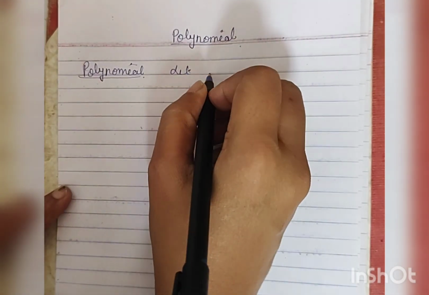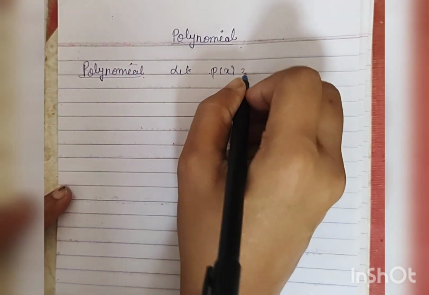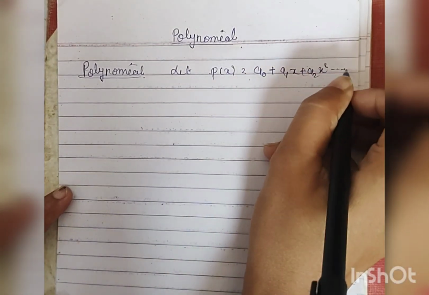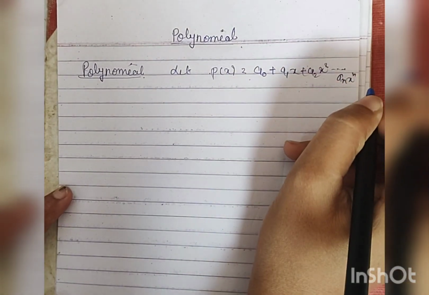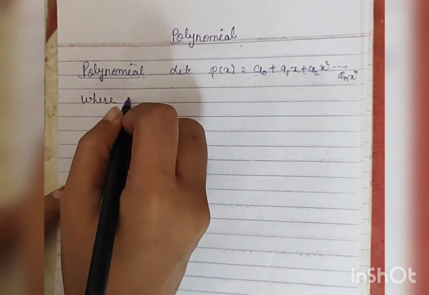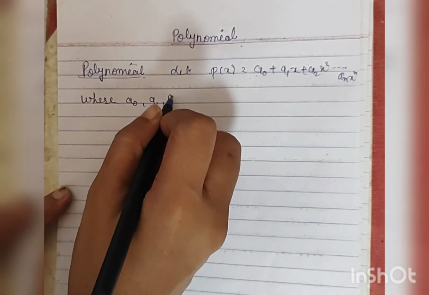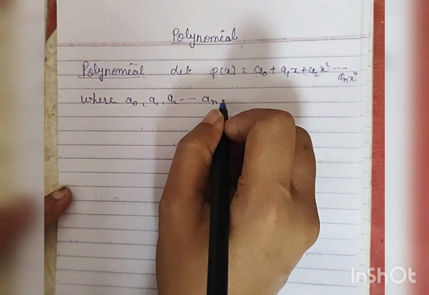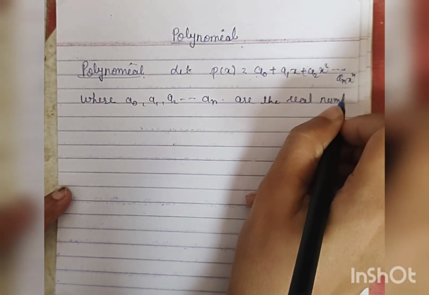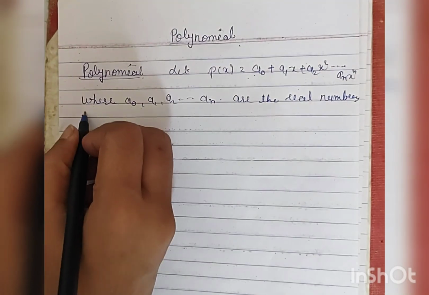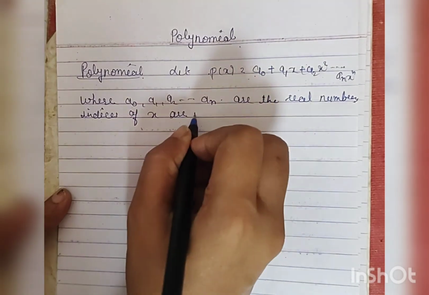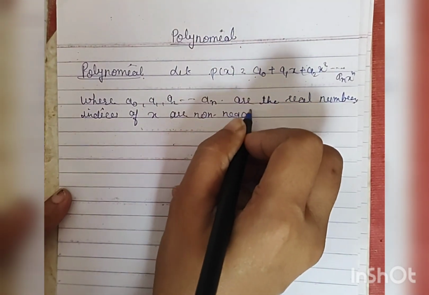Suppose this is an algebraic expression: P(x) equals a0 plus a1x plus a2x square up to anx to the power n, where a0, a1, a2 up to an are real numbers, and the indices of x are non-negative, meaning positive.